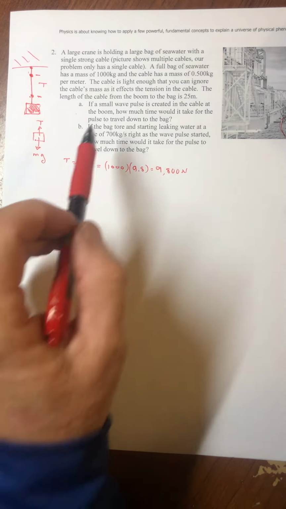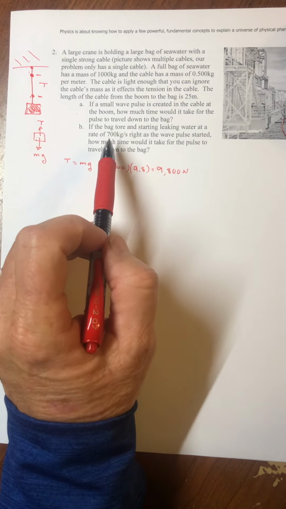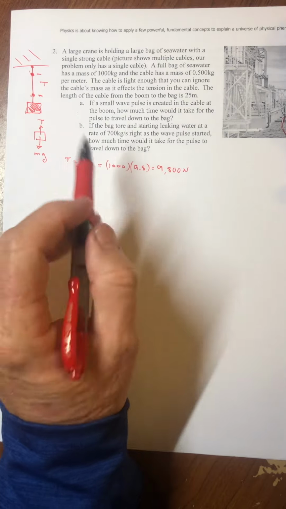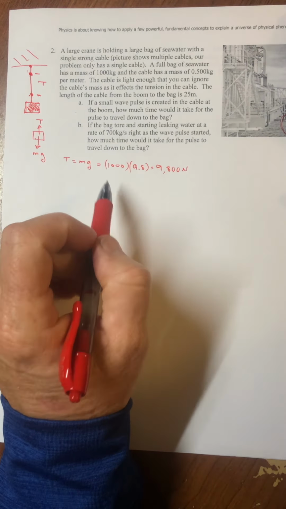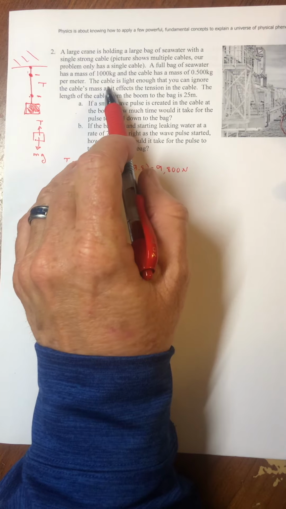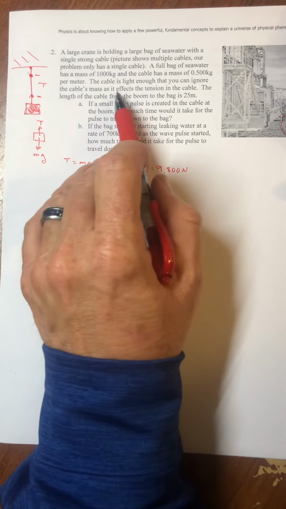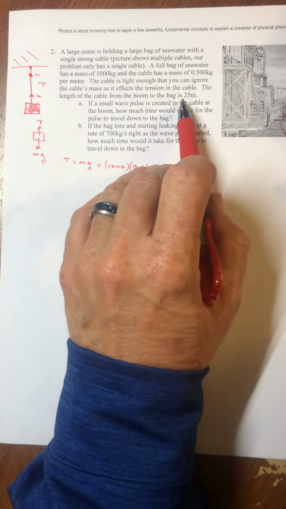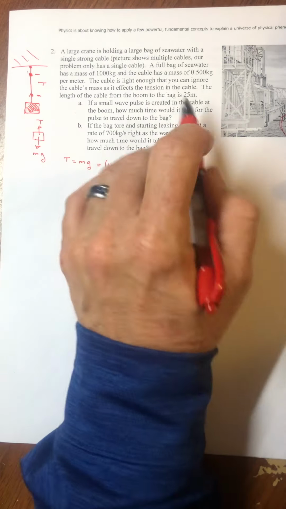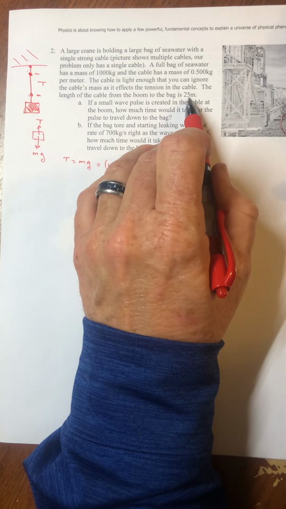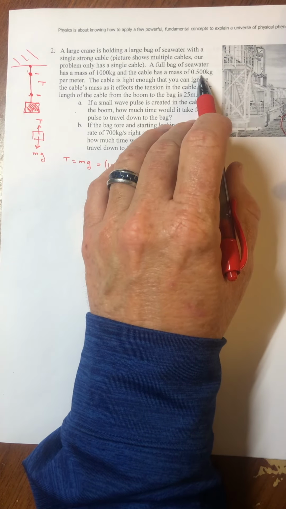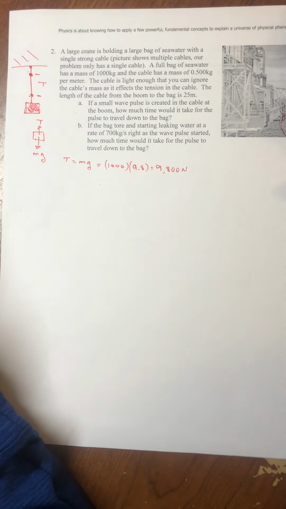At least until we get to B, and the water starts leaking out of it, okay? But here, the cable is light enough that you can ignore it. You can see 25 meters of cable, and at a half a kilogram a meter, it's only going to be about 12.5 more kilograms.